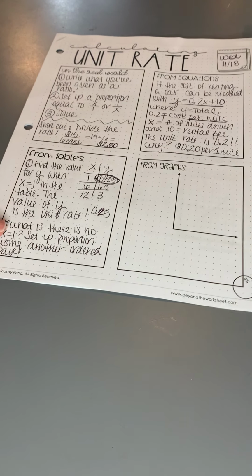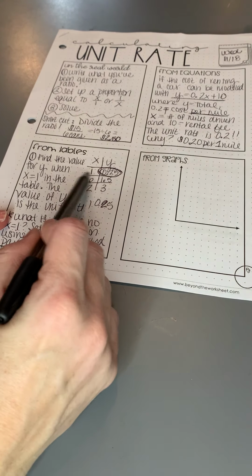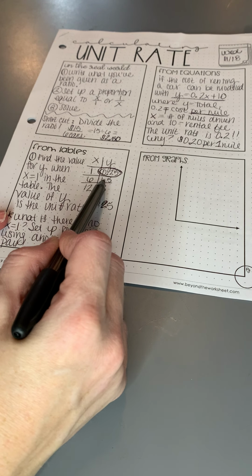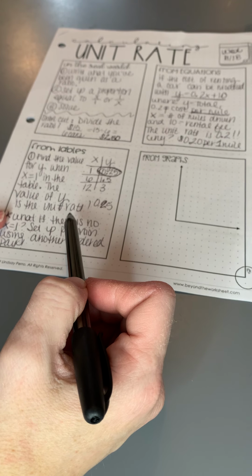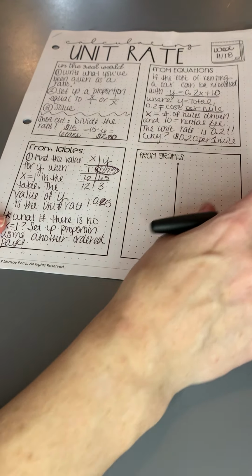So, had we not had the 1, you could have set up 6 over 1.5 and set it equal to 1 over x and divided across.